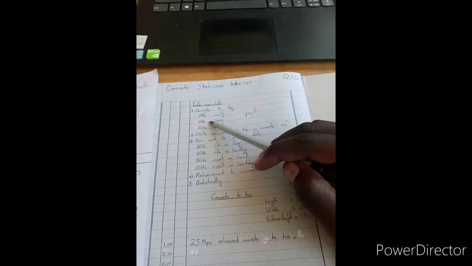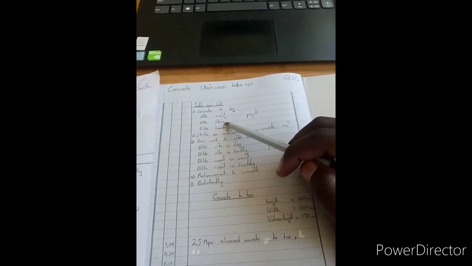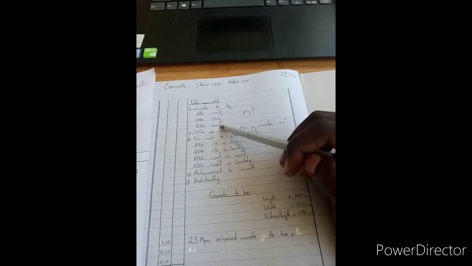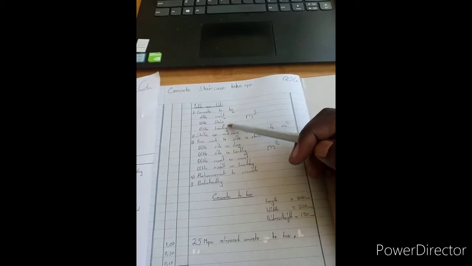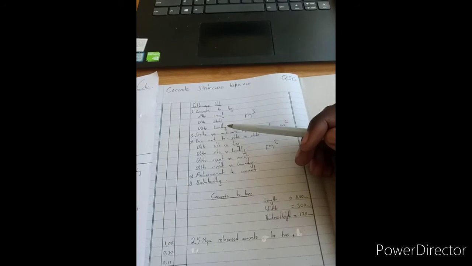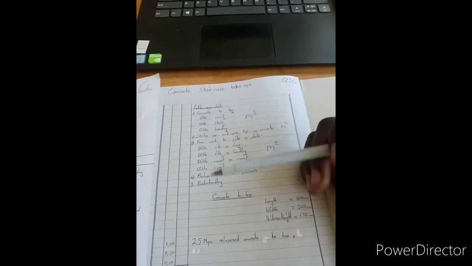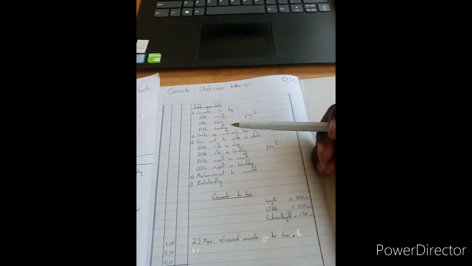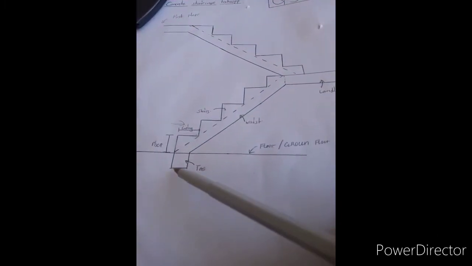So there are these items like concrete to toe, waist, stairs, and landing. I just want us to understand these components of a staircase so that you can know what you are actually calculating. Okay, let's move on to this gauge here.